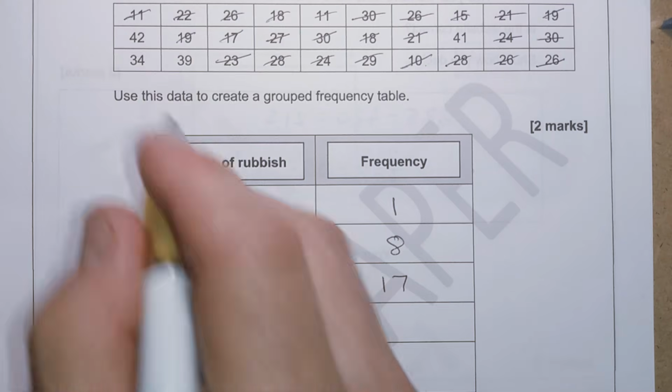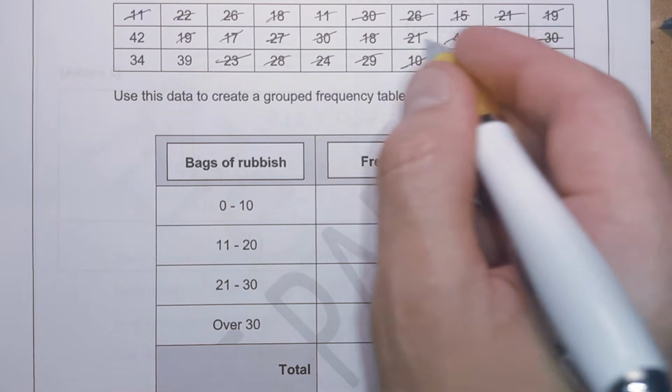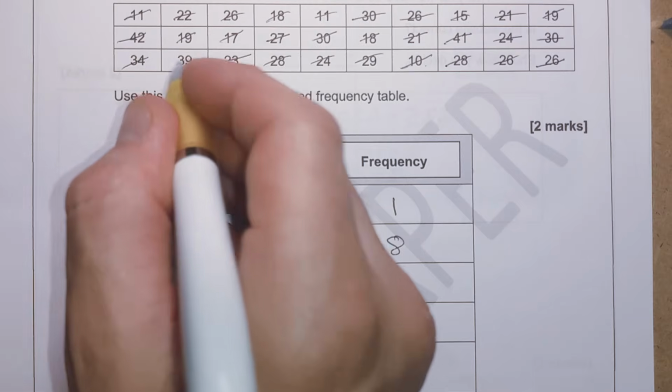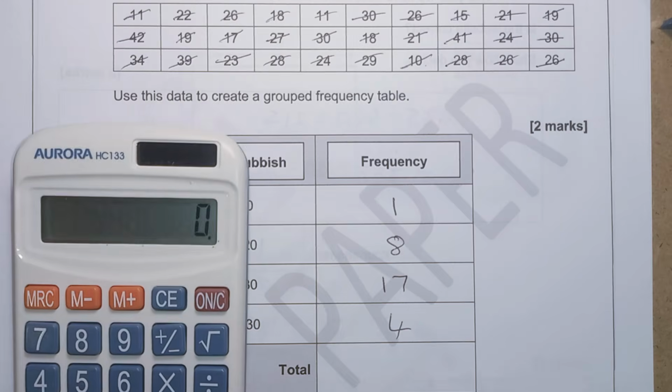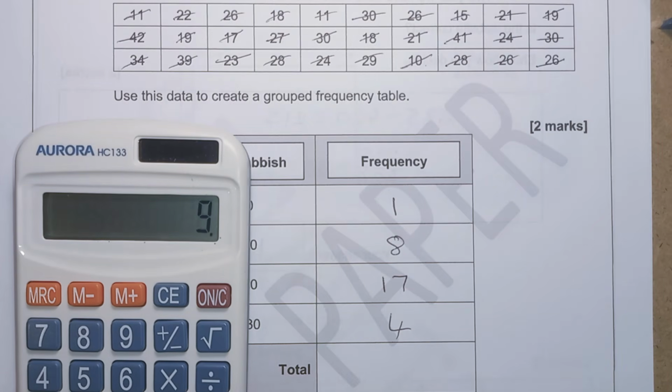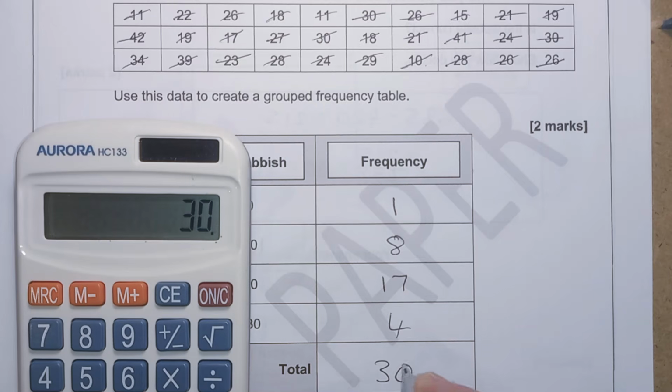And then over 30 should be any that we haven't ticked. So let's see. 1, 2, 3, 4. 4. Now, they did say there were 30 of them, but it's always good to check. So let's add them all up. Make sure we get 30. Yes, we do.